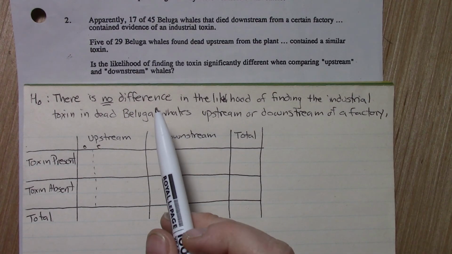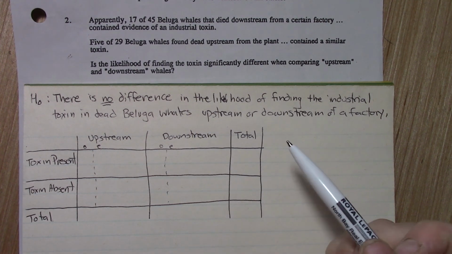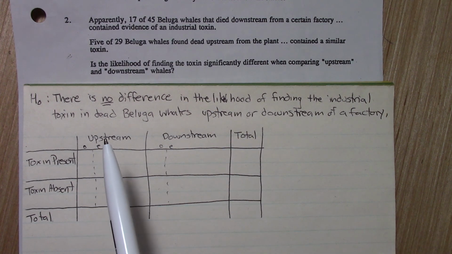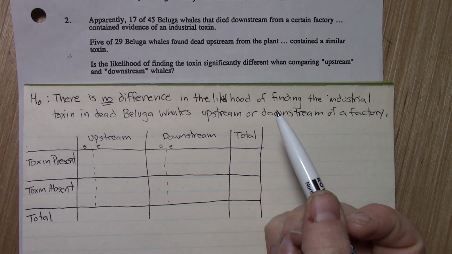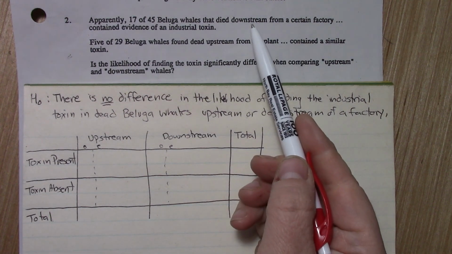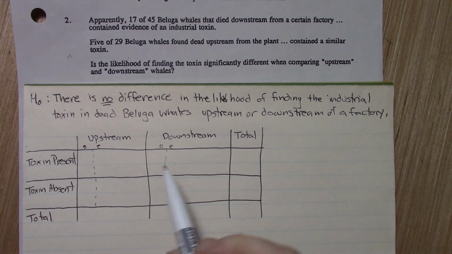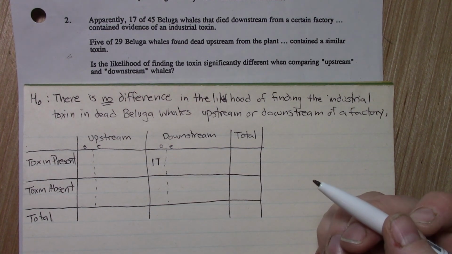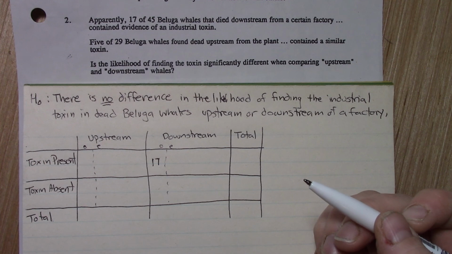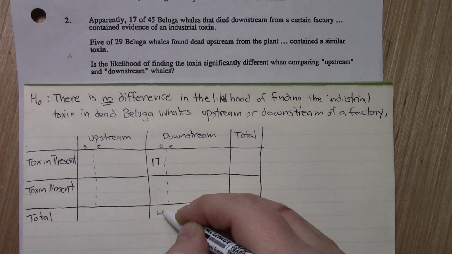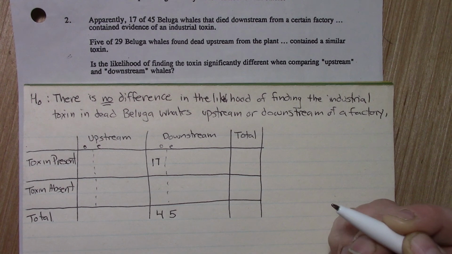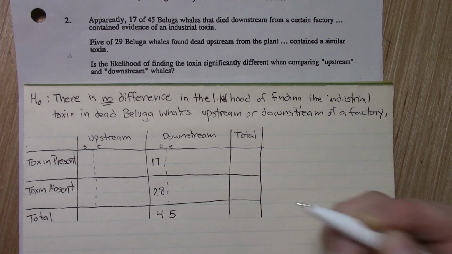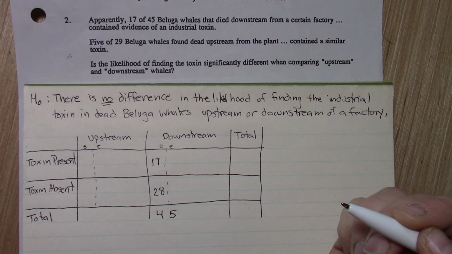So what are observed? 17 of 45 beluga whales that died downstream contain evidence of the toxin. So that means 17 beluga whales downstream had the toxin. So toxin present downstream, we had 17 beluga whales. 17 of 45. That means there were 45 whales total downstream. 45 minus 17, that means there must have been 28 whales that didn't have the toxin.